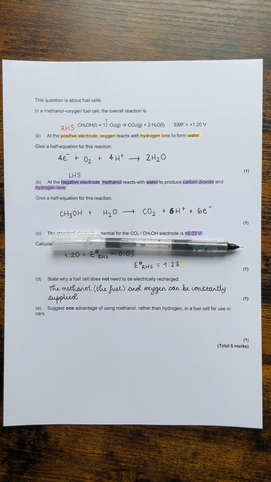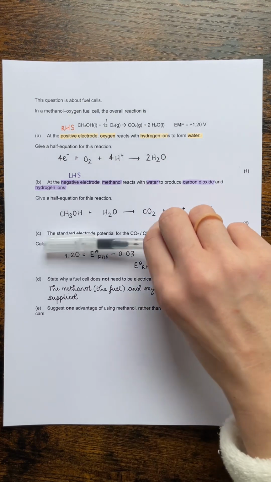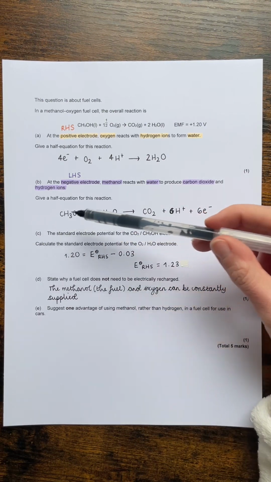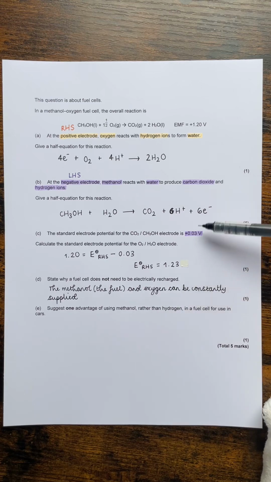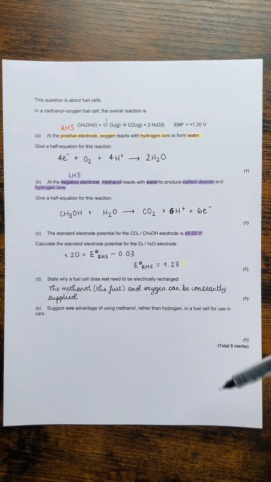Whereas in a non-rechargeable or even a rechargeable cell, there'll be a point where the cell is dead and has no EMF, but then with the rechargeable ones we can build that back up again when we plug it into the mains. So those sketch graphs look very different.